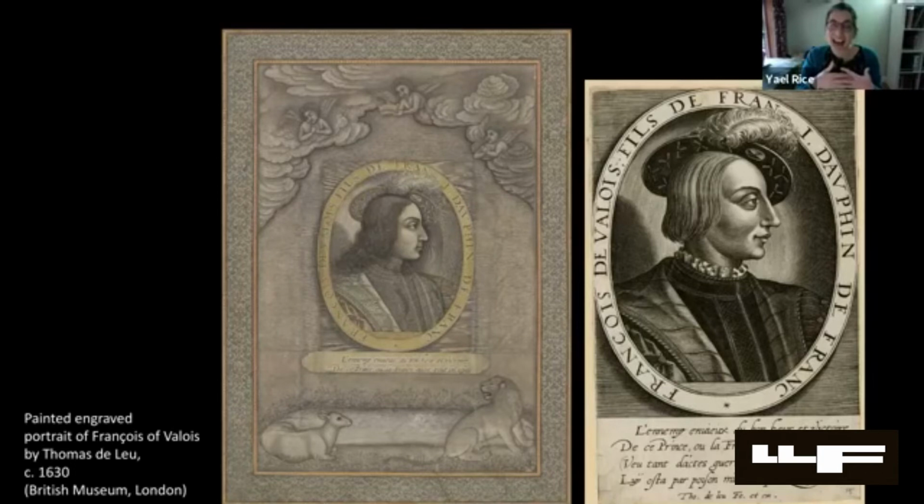But notice how he's added a whole context around the print that was not there before. That includes the addition of the lion and the lamb, which is a motif, right? The predator and the prey that has a long history in Islamic representation, but of course was also known in a biblical context in the European sphere. And of course, at the top, the addition of these cherubim, which almost certainly were drawn from European images. So there's an interesting synthesis that's occurring.